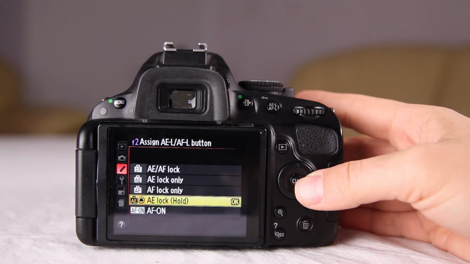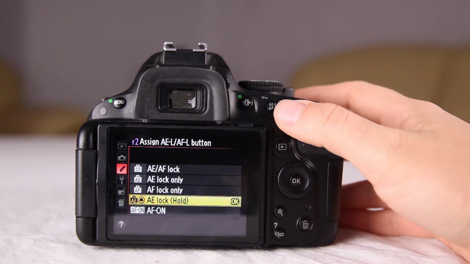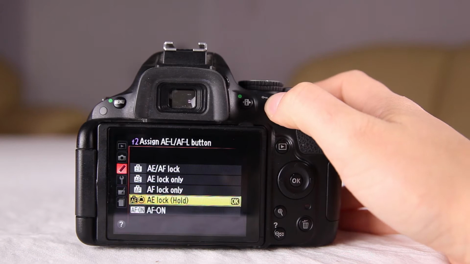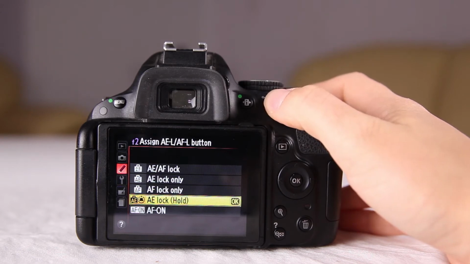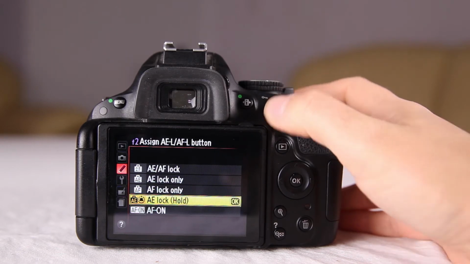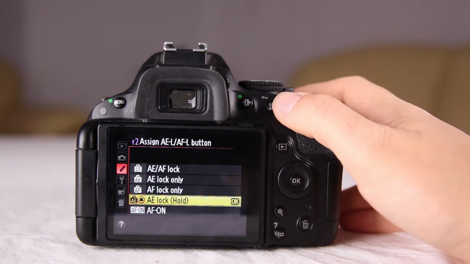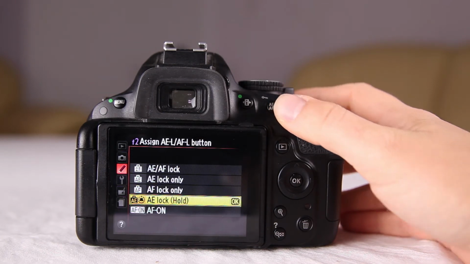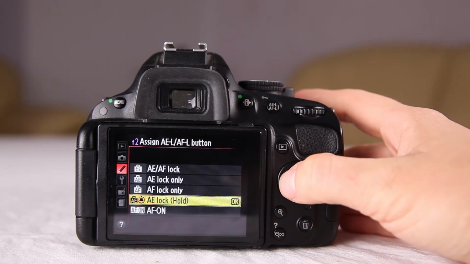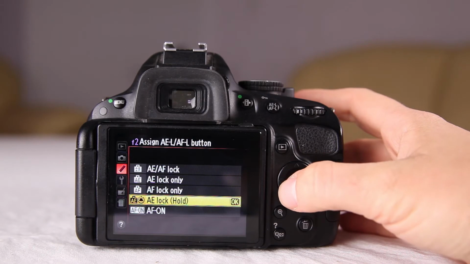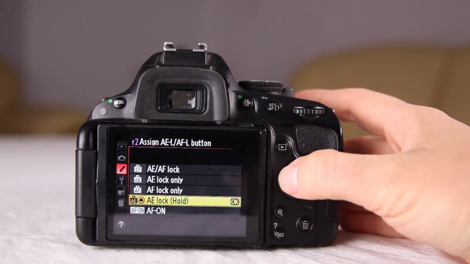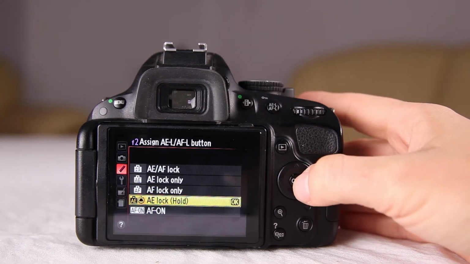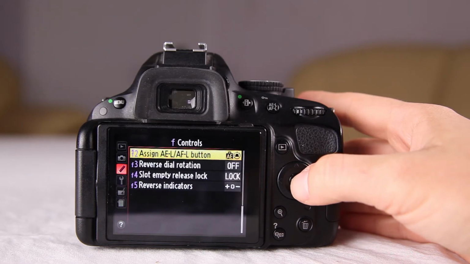lock hold, because what that does is makes it so that when I hit this button, the auto exposure is locked and stays locked. Otherwise, if you have it on one of these other ones, you have to keep holding this button down while you film in order to keep the auto exposure or autofocus locked, and it's almost impossible not to make the camera shake and the video to look bad. So auto exposure lock hold is the setting that you want. So just hit OK and you're ready to go.